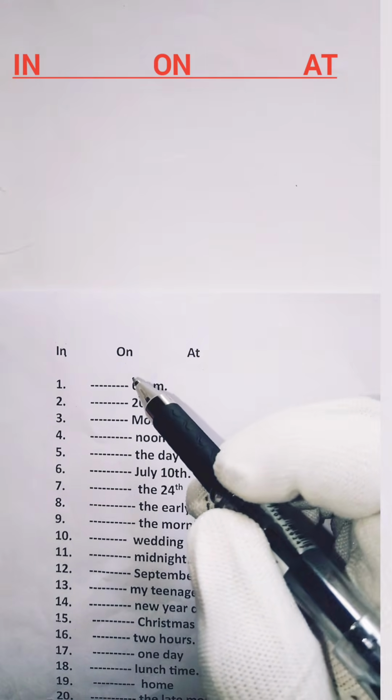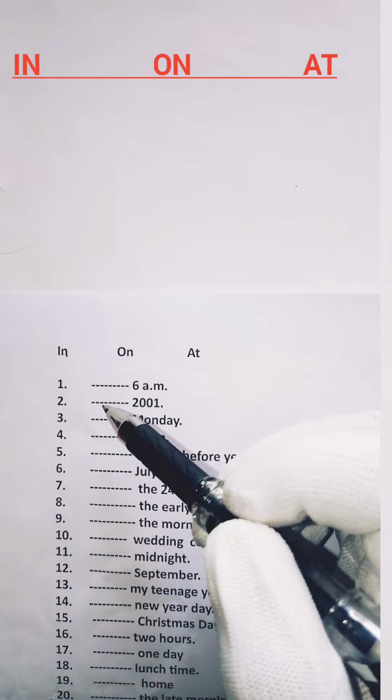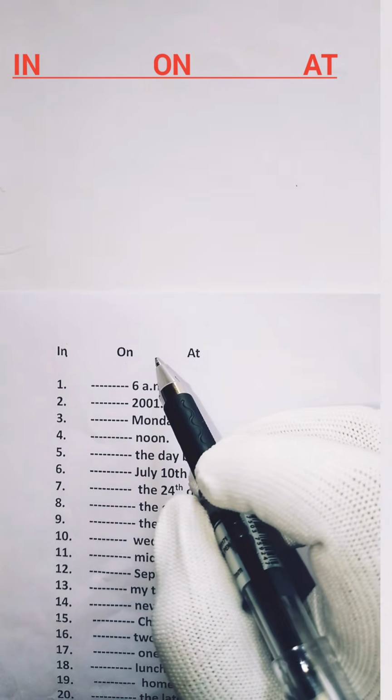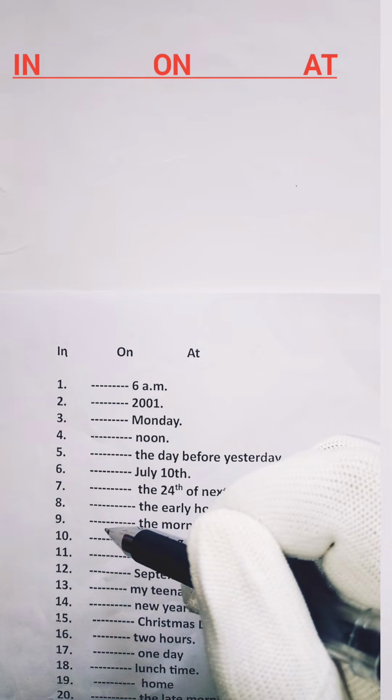Hello and welcome. Today's grammar lesson is focused on the prepositions of time: in, on, and at. Let's learn about them by using them to fill up these gaps.